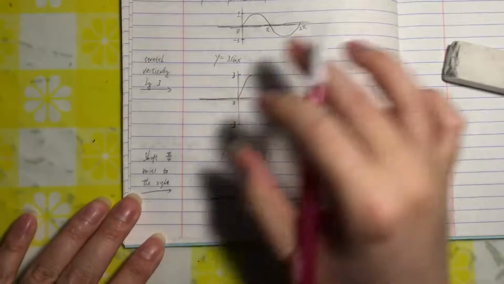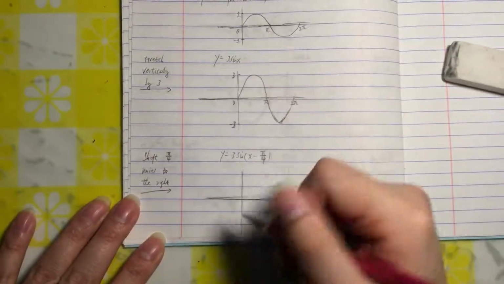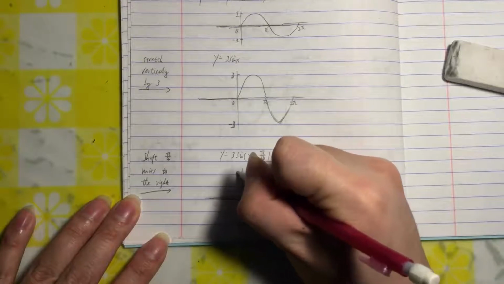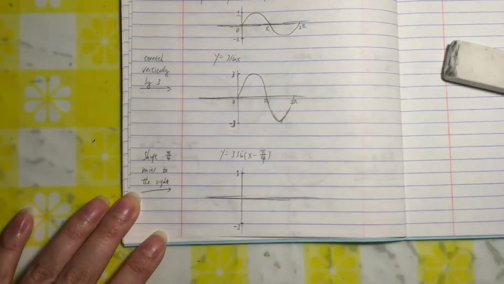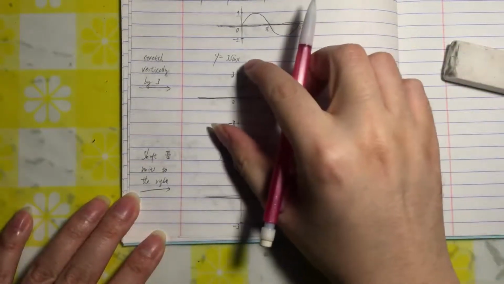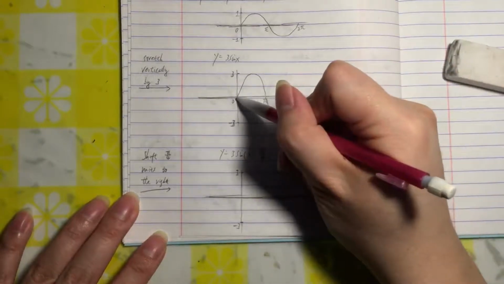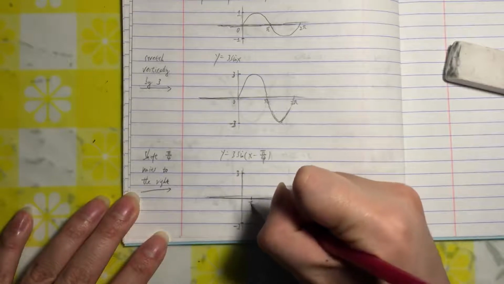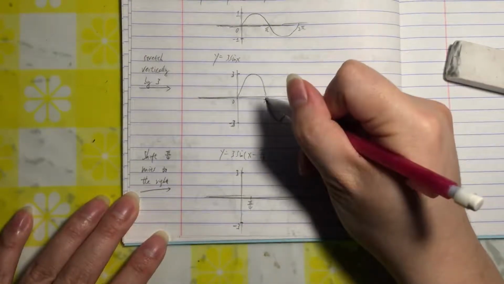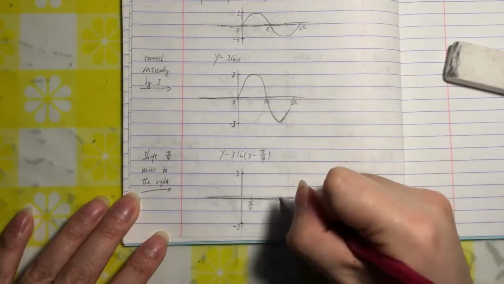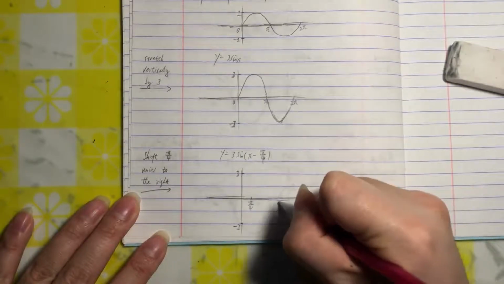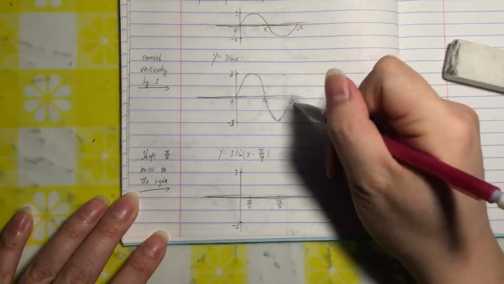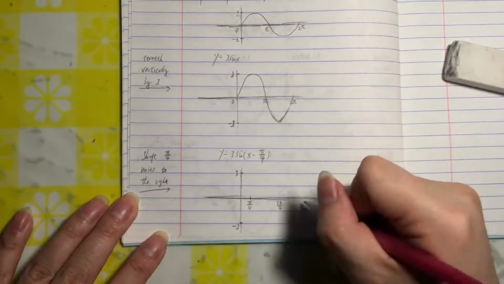If I shift the graph to the left or right, the maximum and the minimum stay the same. Shift the graph pi over 4 units to the right. 0 plus pi over 4 is pi over 4. Pi plus pi over 4 is 5 pi over 4. Two pi plus pi over 4 is 9 pi over 4.